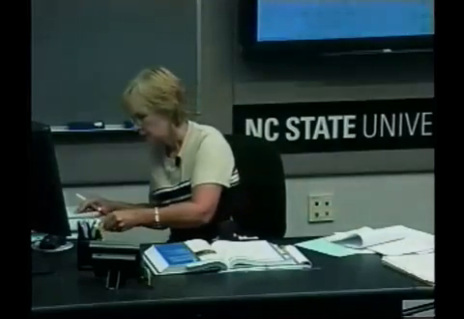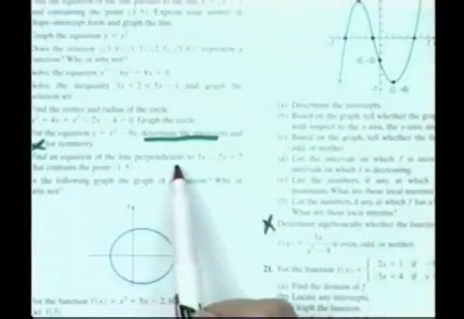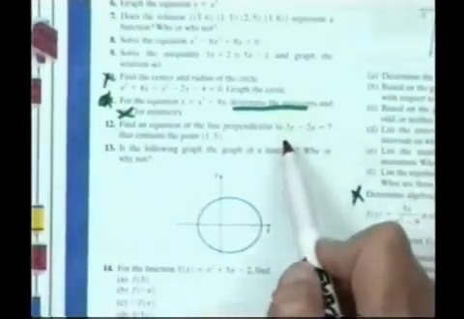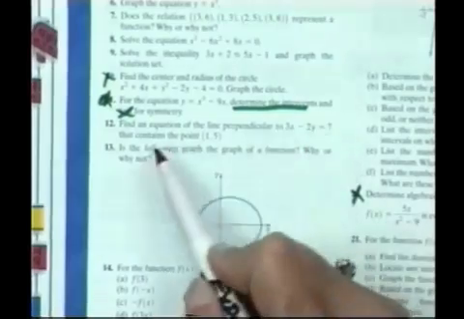Number 12. Okay, number 12 says, find the equation of the line perpendicular, can you see it? To 3x minus 2y equals 7 that contains the point 1, 5.